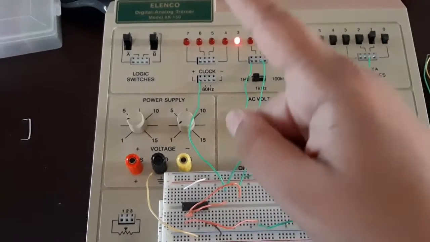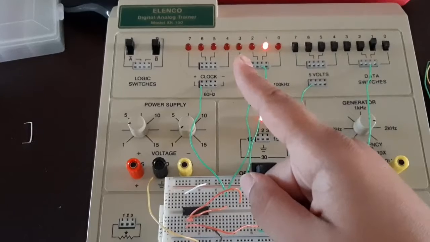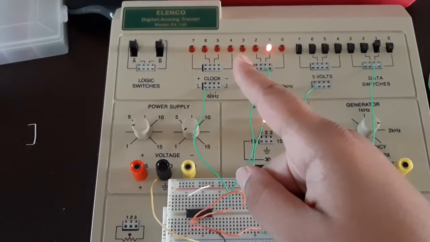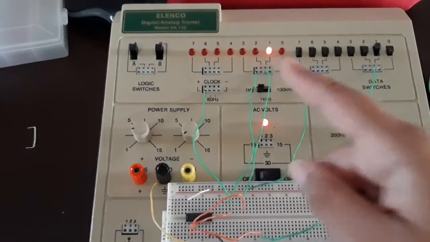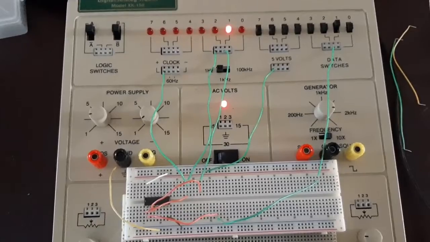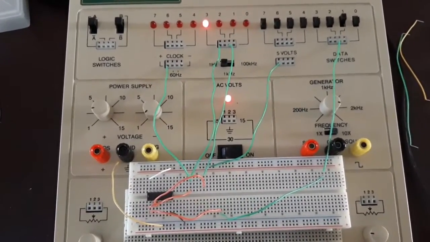So when the clock signal goes low, the output goes high, and when the clock signal is high, the output goes low. And that is it when input A is high and input B is the square wave.